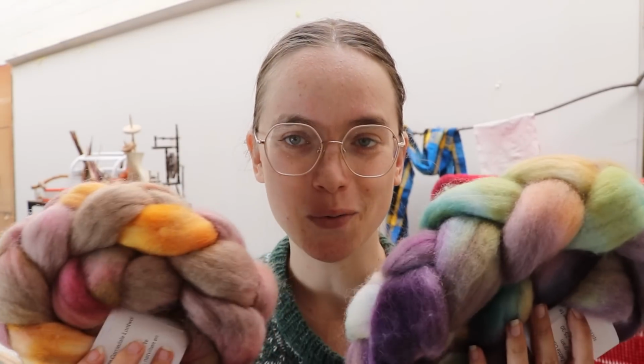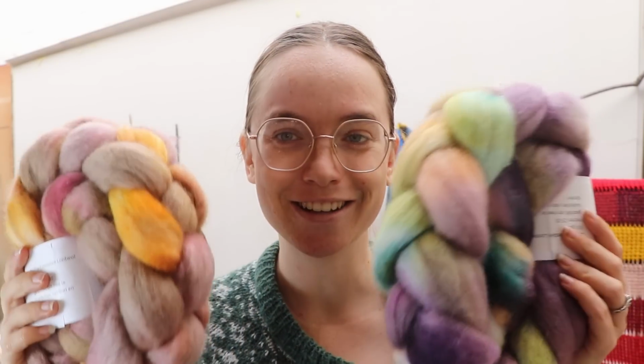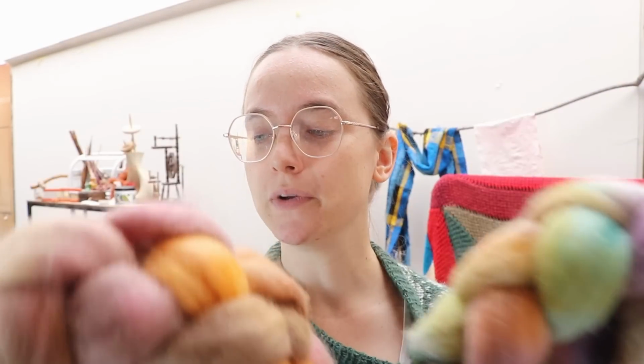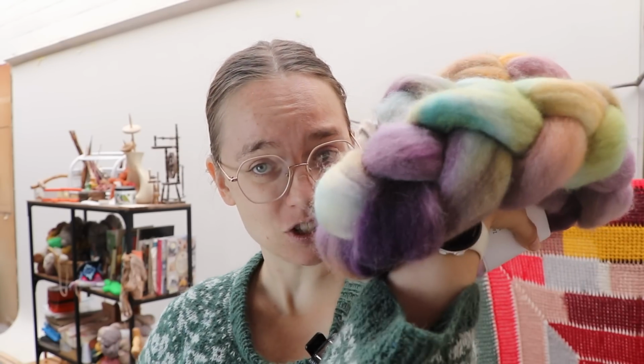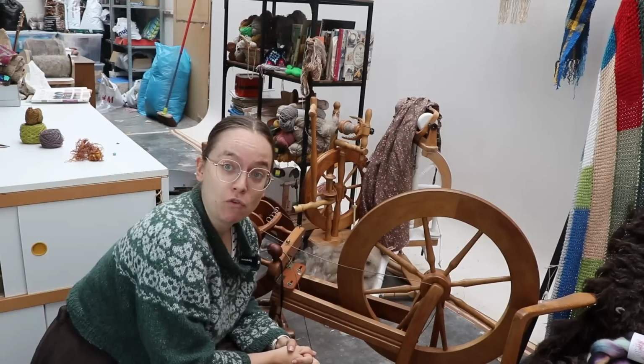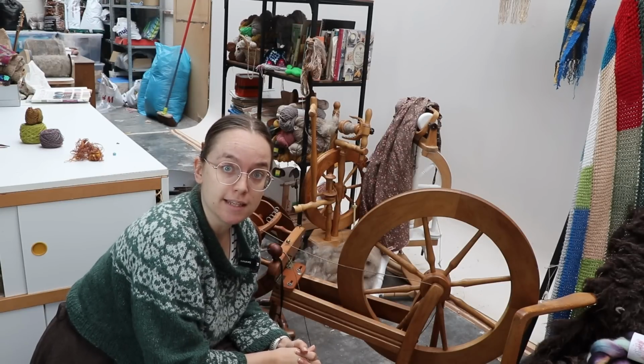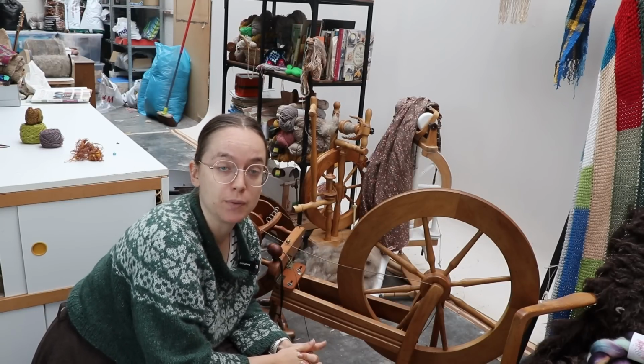Two weeks ago, it was Dag van de Wol, and I got these two braids from Speckles in the Forest, hand-dyed yarn. I want to do a combo spin. This is going to be like a video without a story or anything. I just want to spin these two braids. That's just everything. But before we can actually spin, let's take a look at our misbehaving spinning wheel.